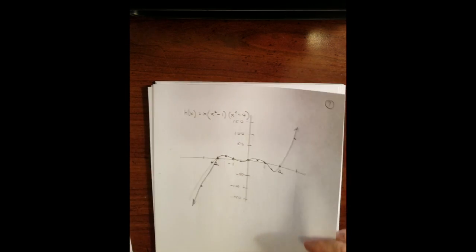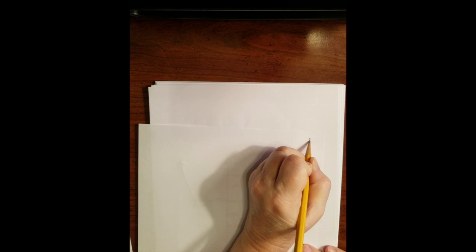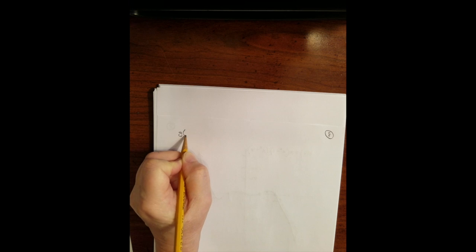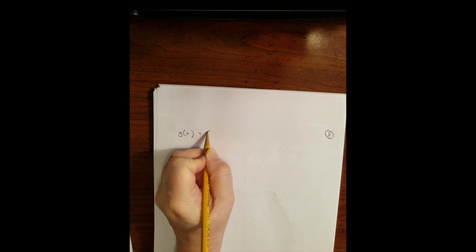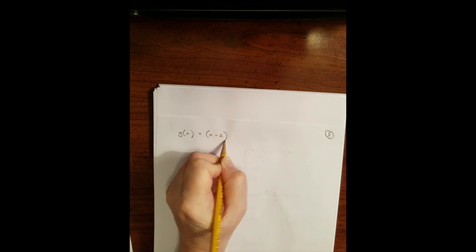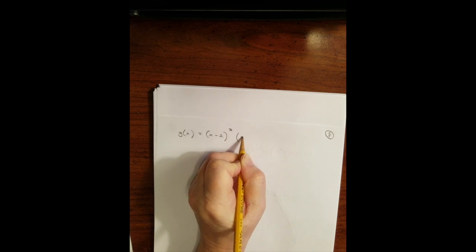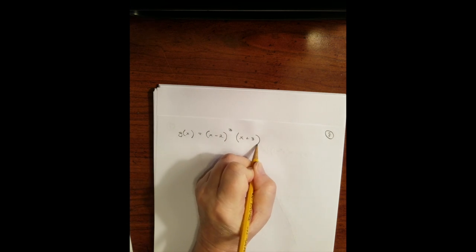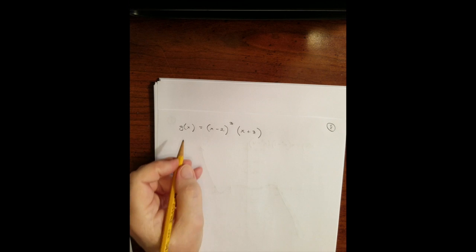And we have another equation that I want to graph. If I can find it. Here we go. We have g of x equal to x minus 2 to the third power times x plus 3.